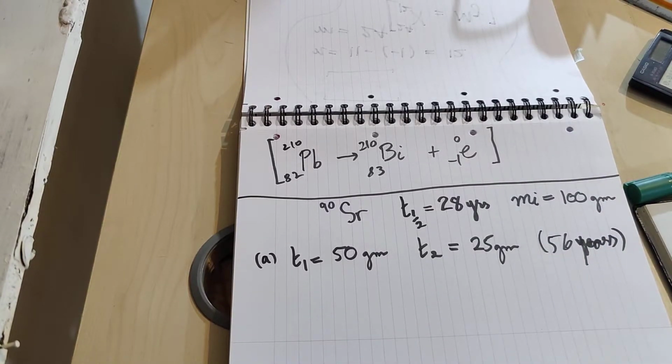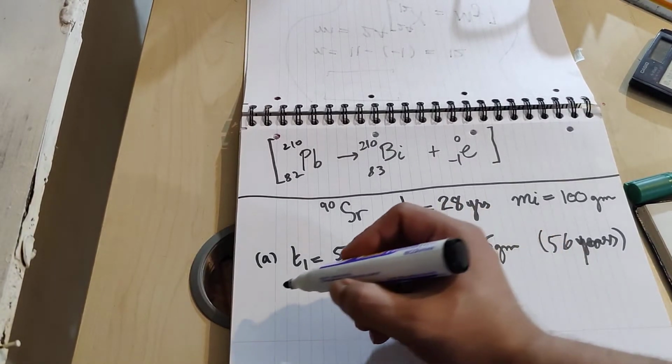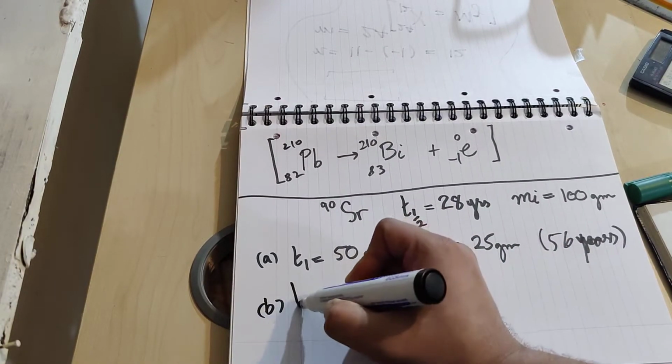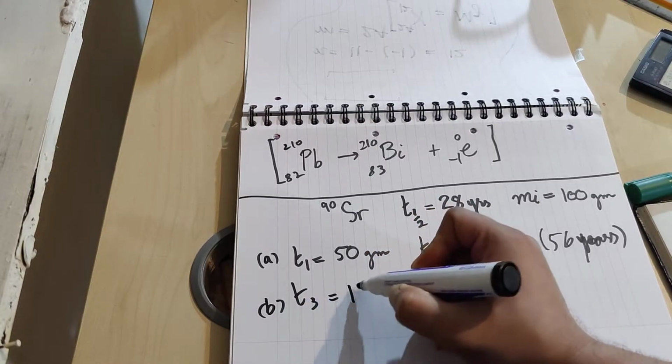And the next question would be, how many grams would be left over after 4 half-lives? So after 4 half-lives, T3 would be 12.5.